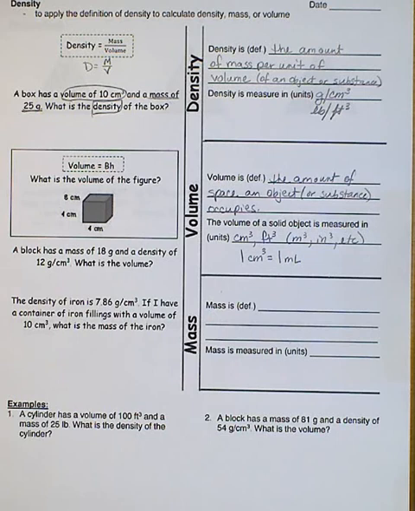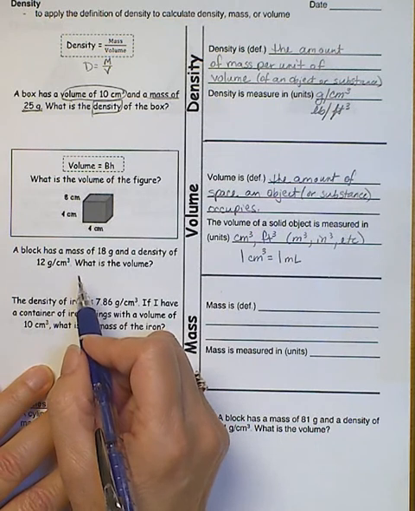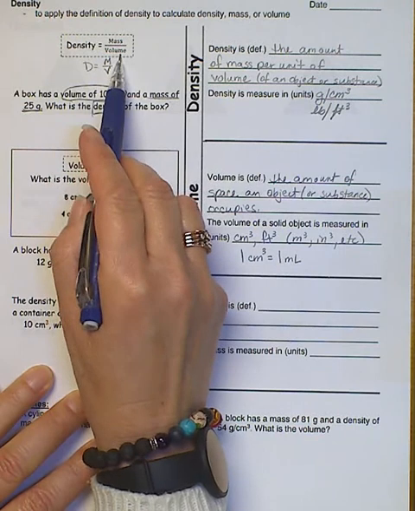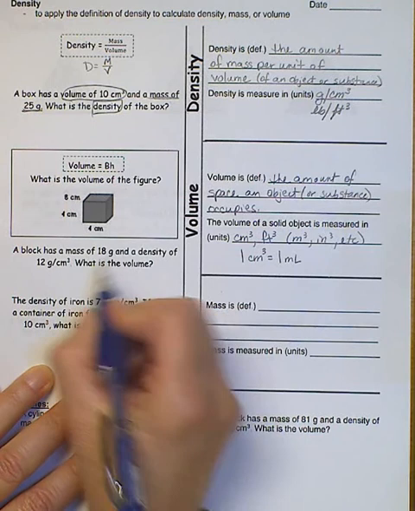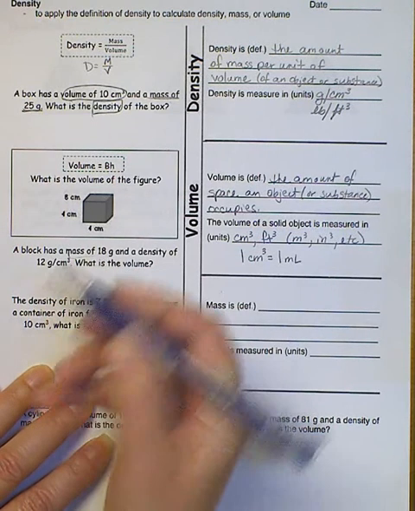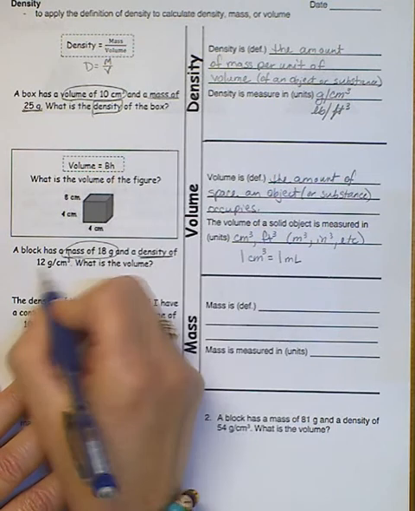So what does the question look like in this case? We would need to know, remember, density is mass divided by volume. So if you were looking for volume, you were going to need some kind of mass. So here's the mass. They would give you a mass of 18 grams, and they would give you a density of 12 grams per cubic centimeter.